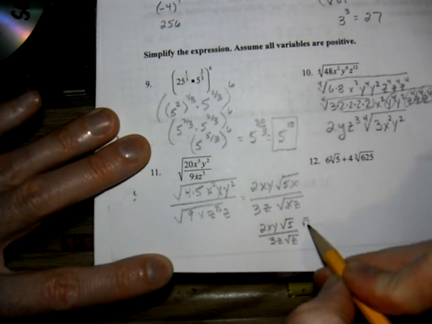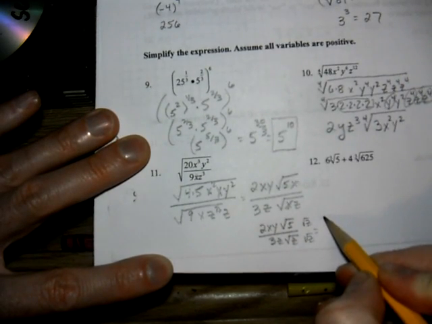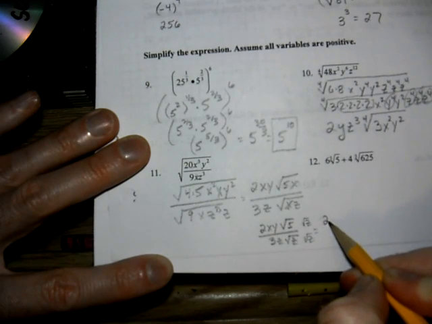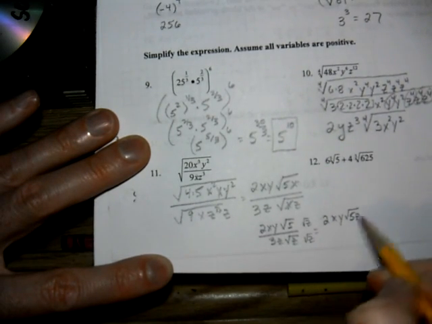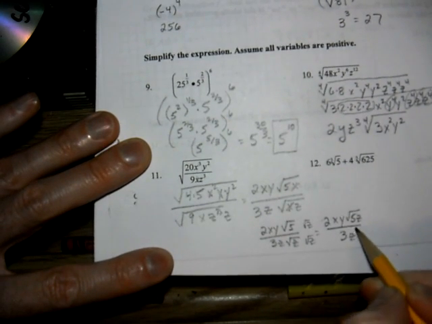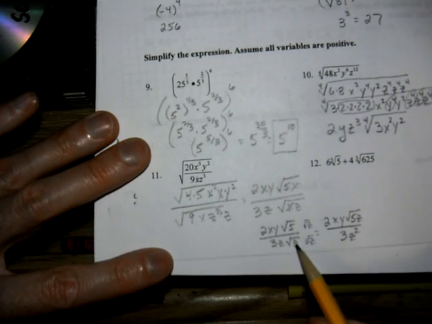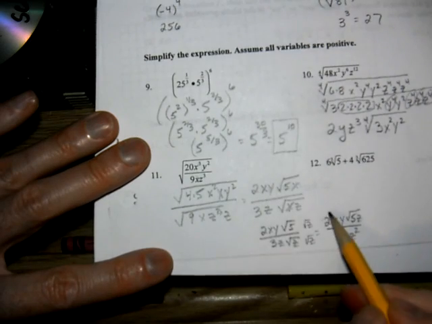So I'm going to multiply by the square root of z and the square root of z, which leaves me with 2xy square root of 5z over 3z squared, because the square root of z times the square root of z is z. I already have one in there, so that's z squared.